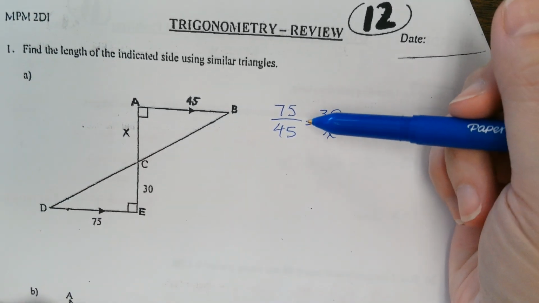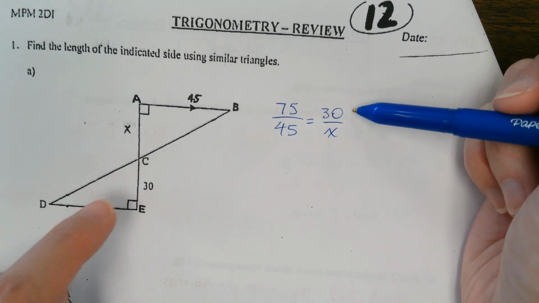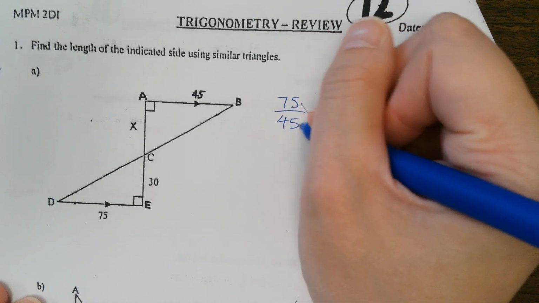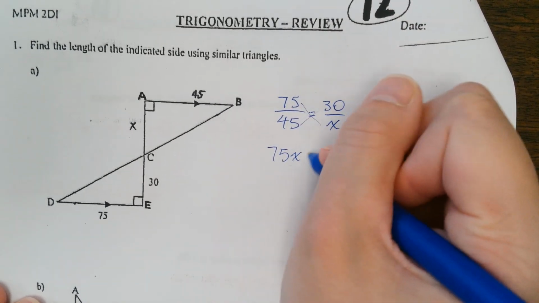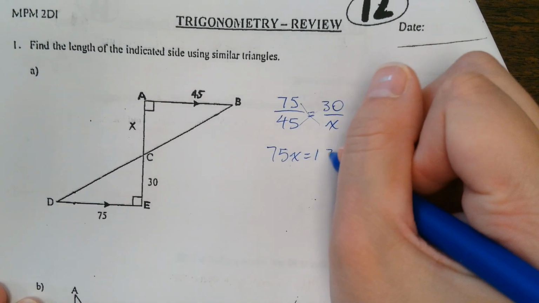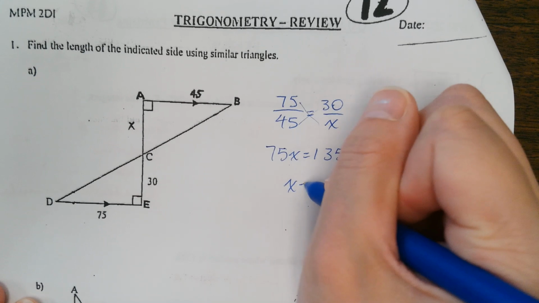Again, just be consistent. If you're starting with this triangle on this side, you also have to start with this triangle. Okay? And then just cross multiply and divide. Cross multiply, 75x equals 45 times 30, 1350, divided by 75. So x equals 18.